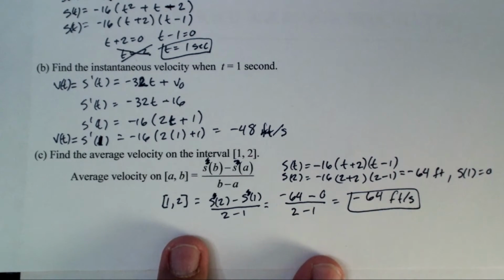Negative 64 feet per second. So basically our diver ignores the fact that he's in water and just keeps diving straight through as if there was no water, and ends up going really, really fast into the pool. Like I said, hopefully it's a deep enough pool that he survived that. Otherwise, our diver is in trouble.